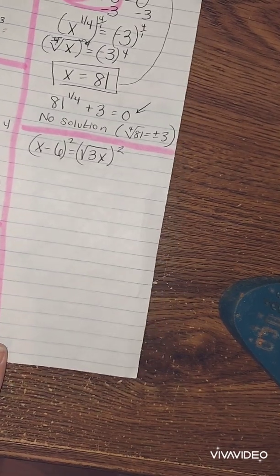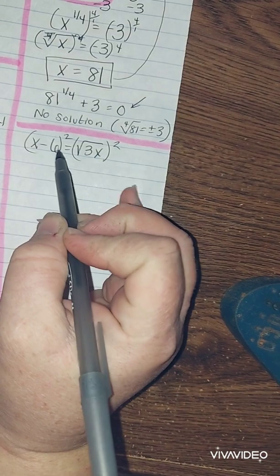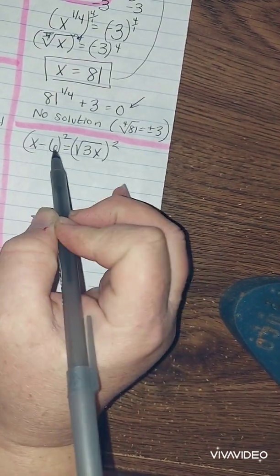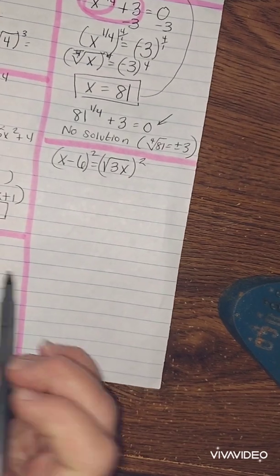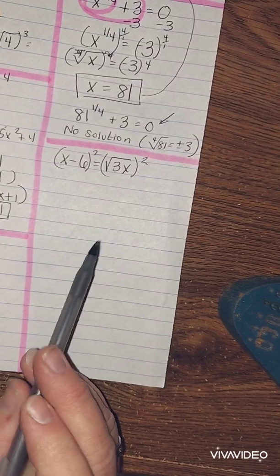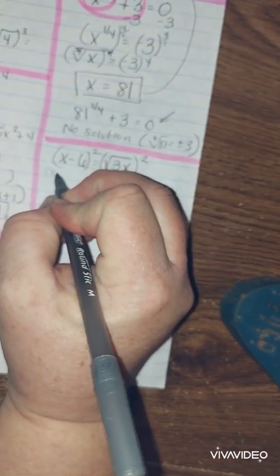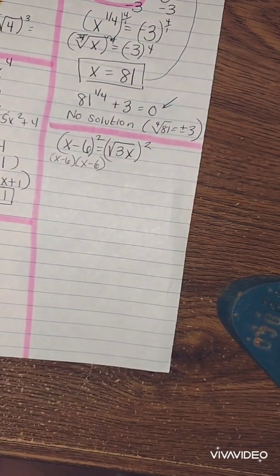Okay, friends, we're going to continue. So we're going to square each side, and this piece is where we can really goof this up. Squaring this is like saying x minus 6 times x minus 6.